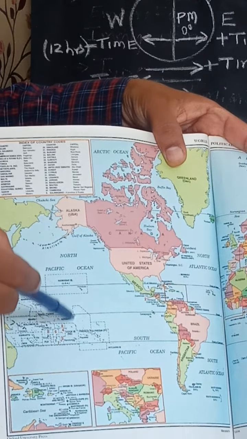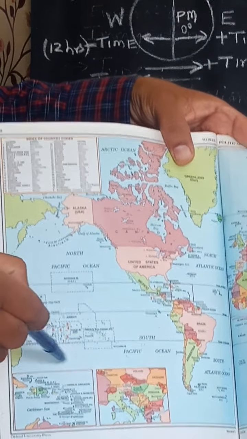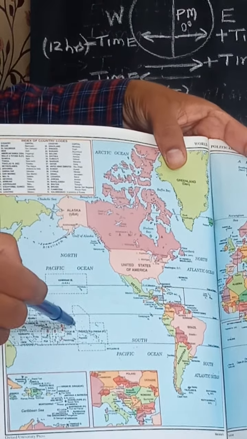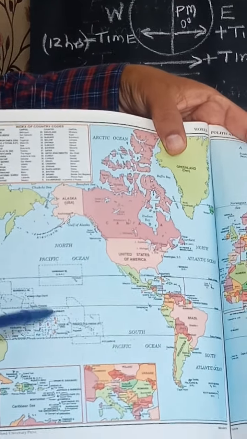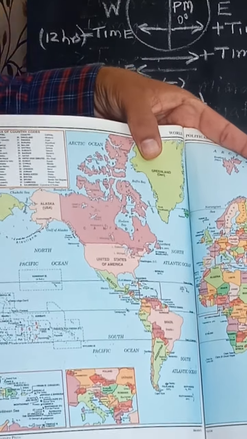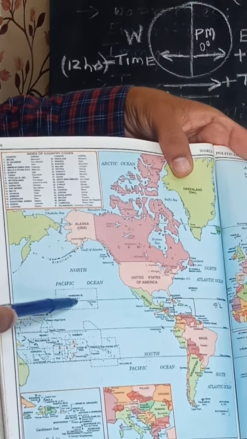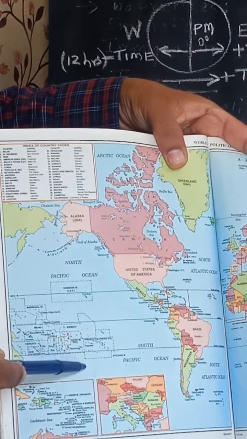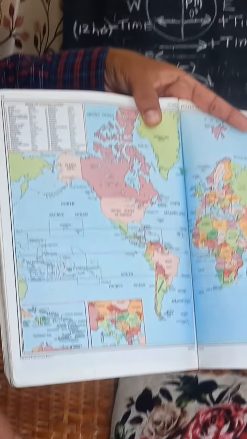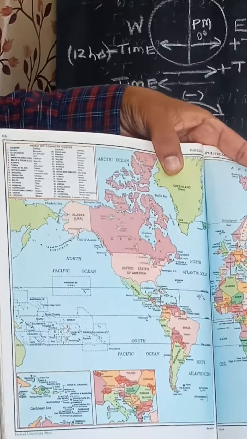And why does it zigzag? Because you have a lot of island nations over here, so their time and date will be confused. So to avoid this confusion of time and date, the international date line has to find its way in a zigzag manner going to the South Pole. Understand, class?